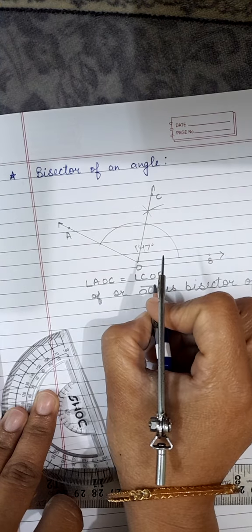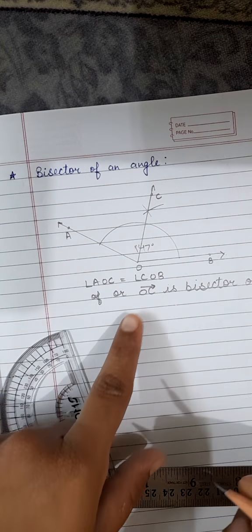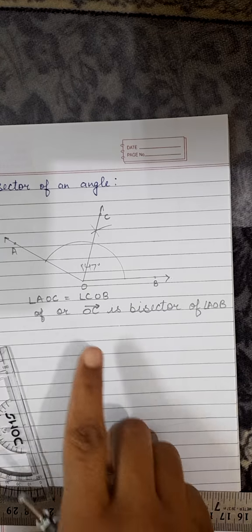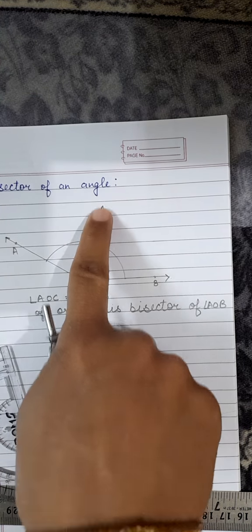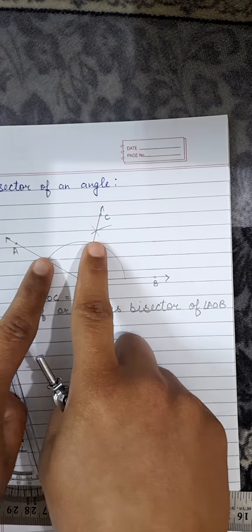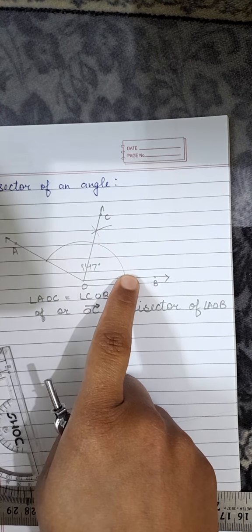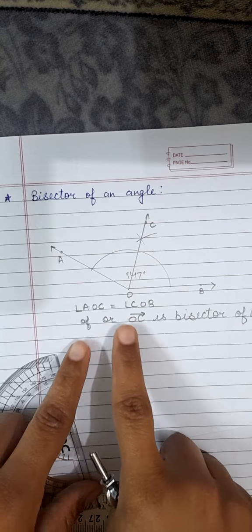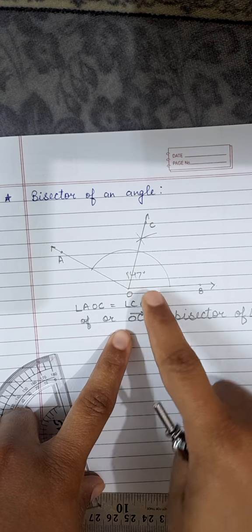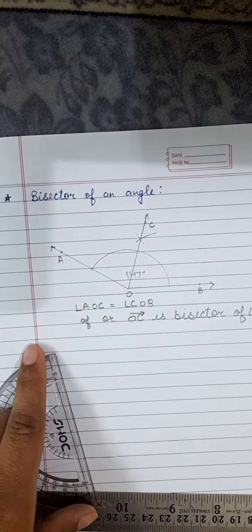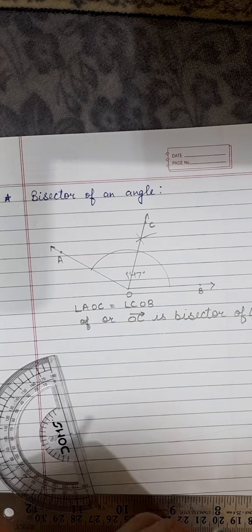Clear? OC is now your ray, so you can mark the symbol of a ray here. So angle AOC and angle COB, this measurement and this measurement, are both equal, that's why it is a bisector. Another way to say it is that OC is the bisector of this complete angle AOB. So these are very important constructions.